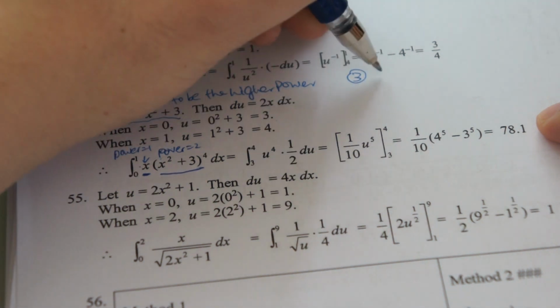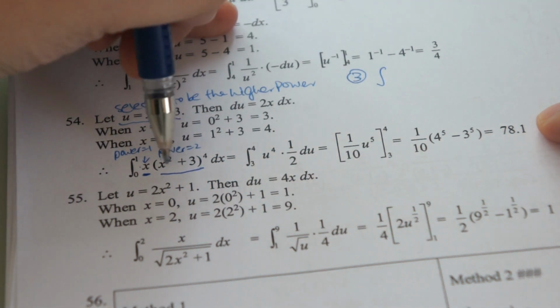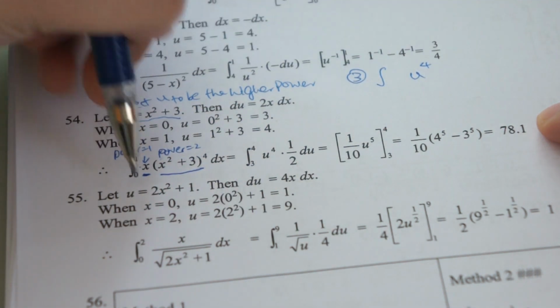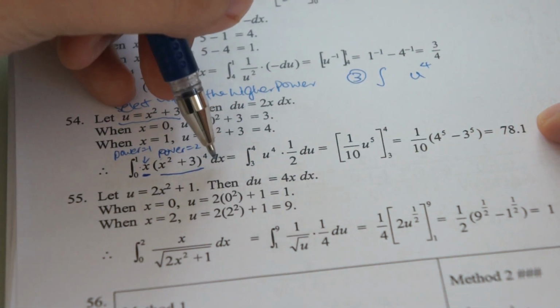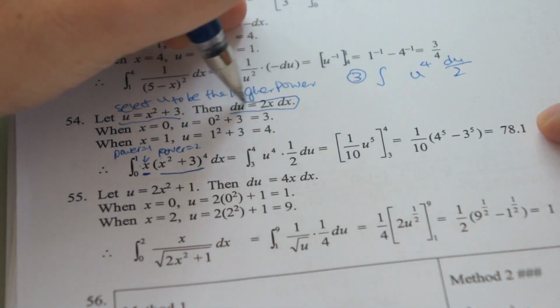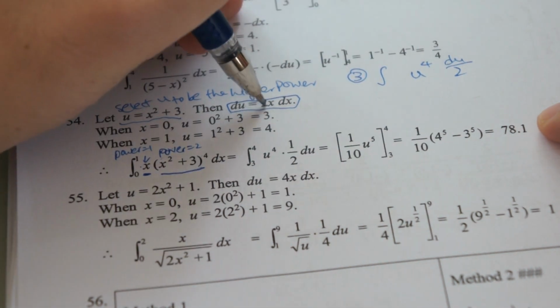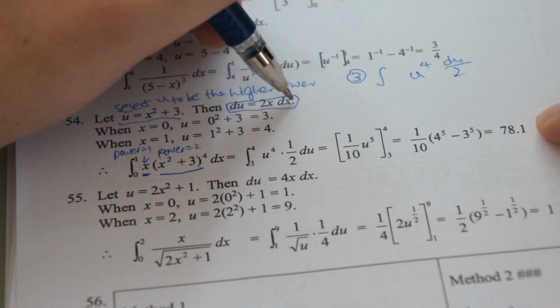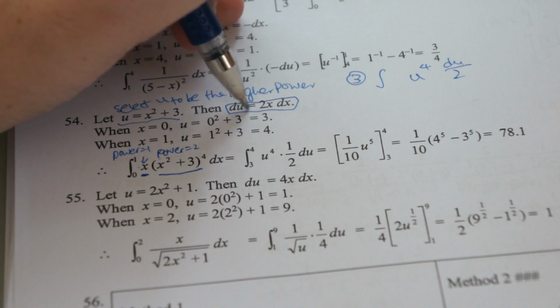So step number 3 is that you integrate x squared plus 3, which becomes u to the power 4. x times dx becomes du over 2, because it comes from the step above: you bring the 2 to the left-hand side, leaving just x times dx on the right, so it becomes du over 2.